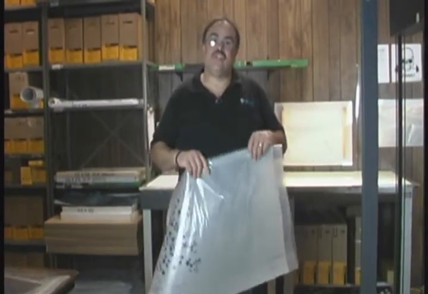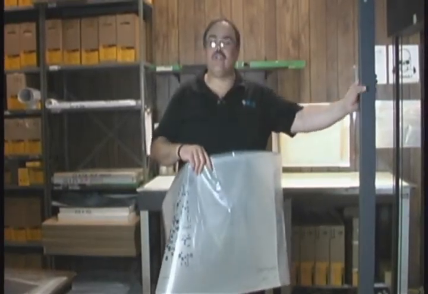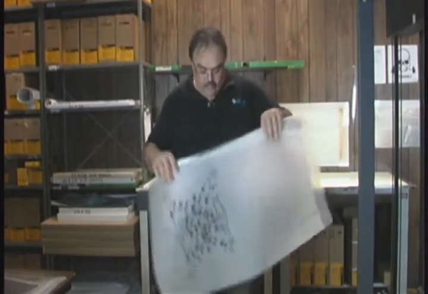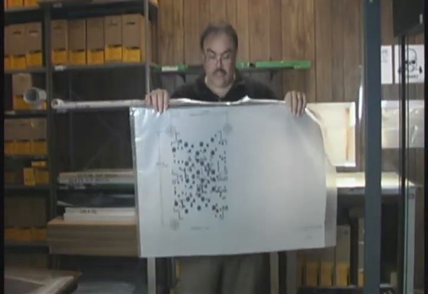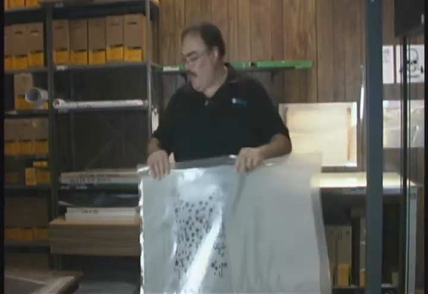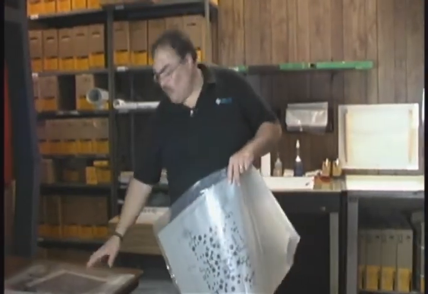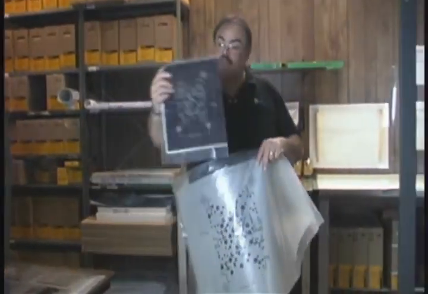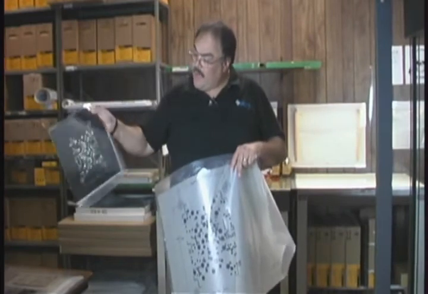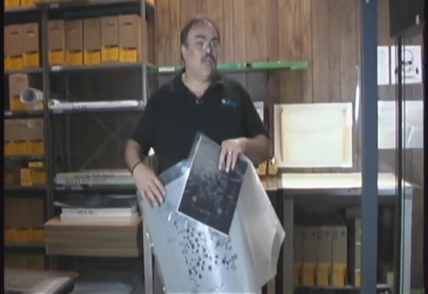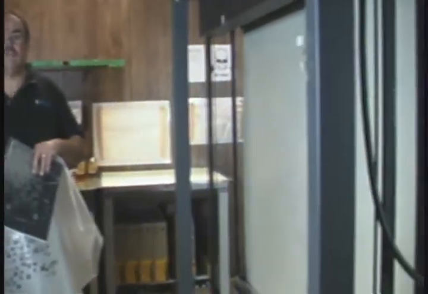Another capability that Precision Images has is we're able to reduce artwork. In this case, we have this piece of artwork that is 2:1, and using this camera we can reduce it to size to 1:1, and this camera is extremely accurate, and not everybody has one of these right now.